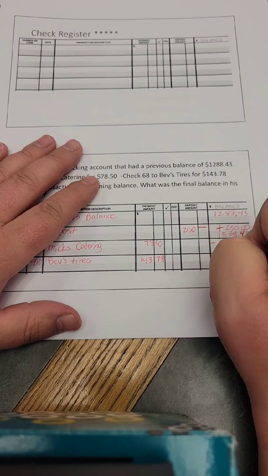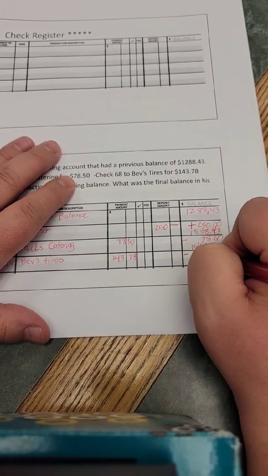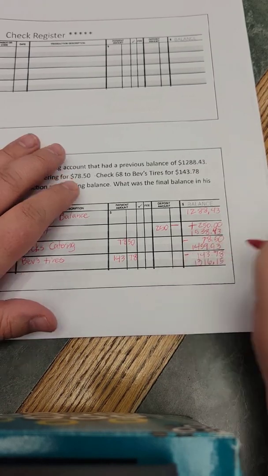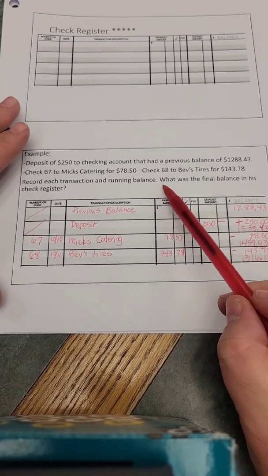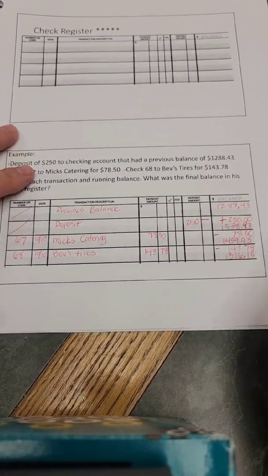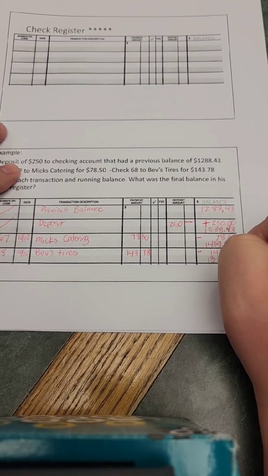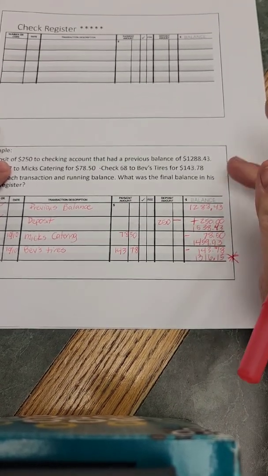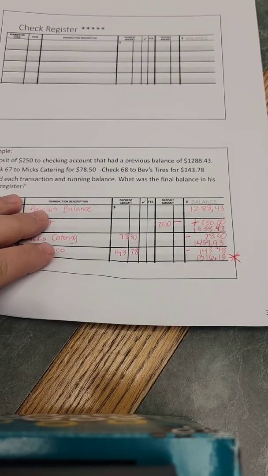So now it's $1,316.15. Okay. So the question is, what was the final balance in his check register? And so this is the actual answer to the question, but all this has to be done in order to find the answer.